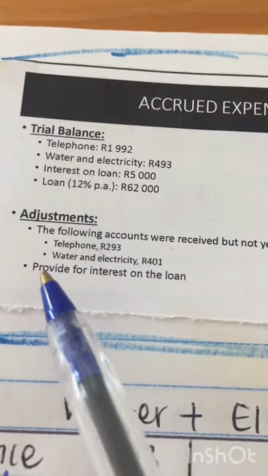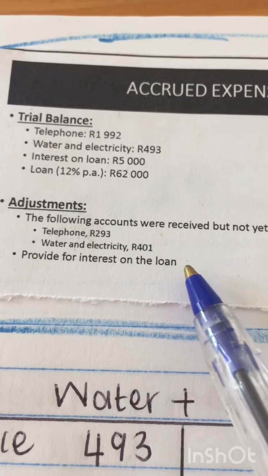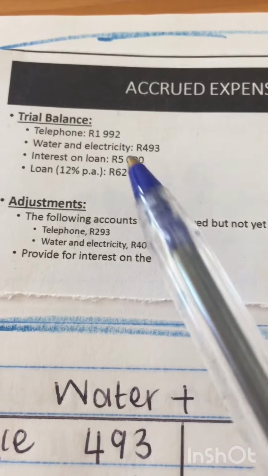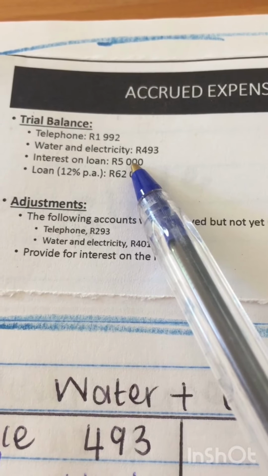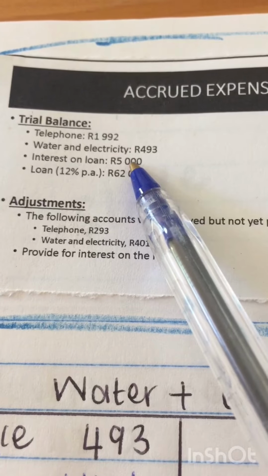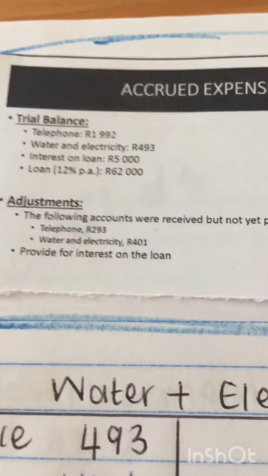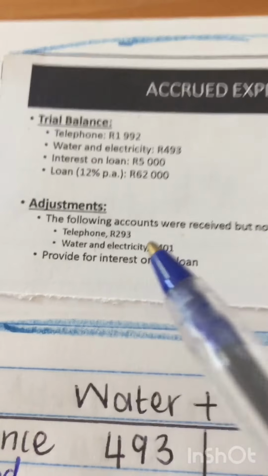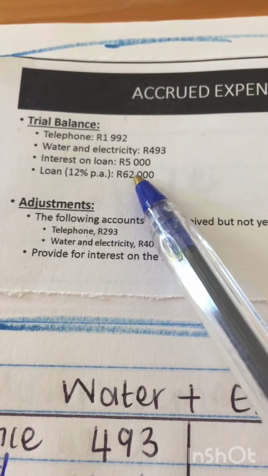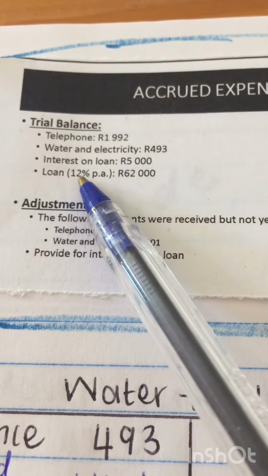Then if we go to the loan, it just says provide for interest on the loan. That means that the 5,000 that I've already paid isn't everything. I don't know what the full amount is. What I do know is that my loan amount is 62,000 and the interest on the loan is 12%.